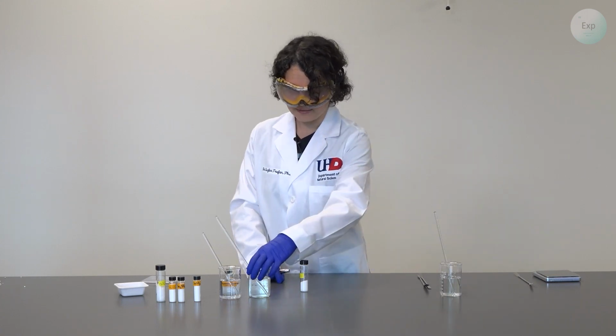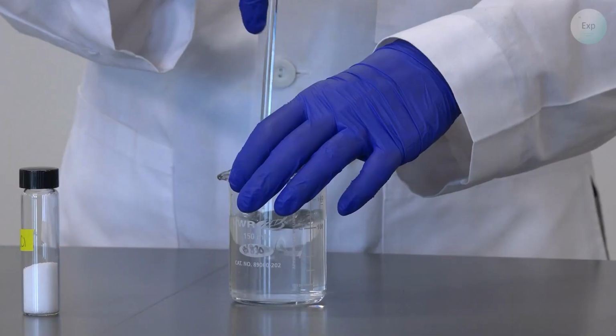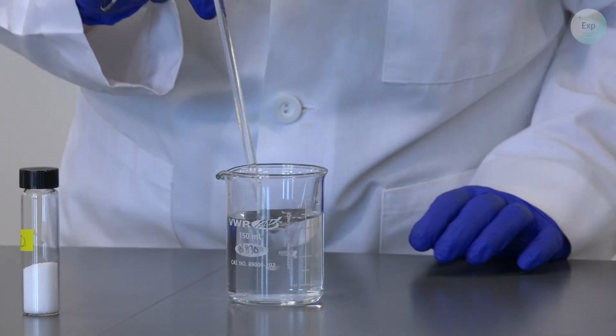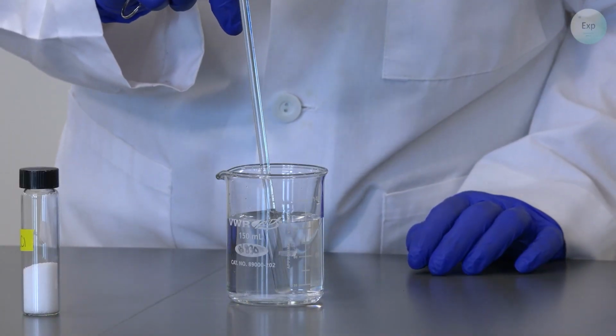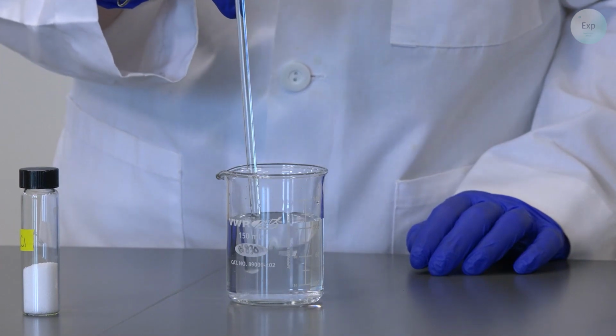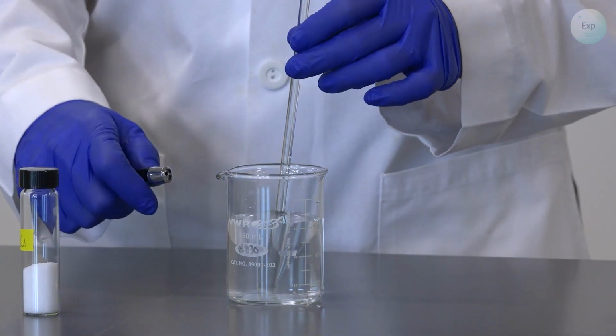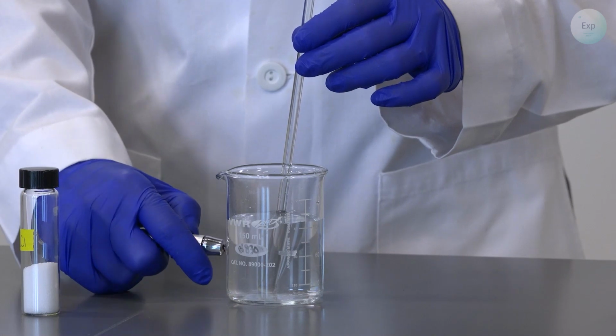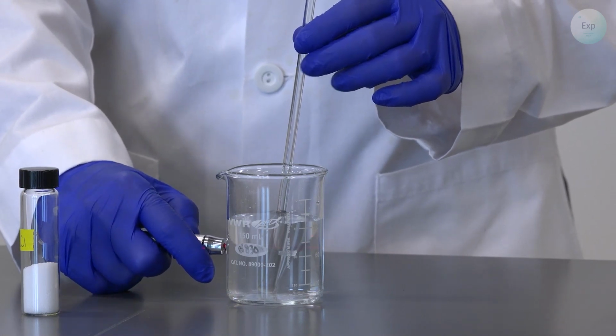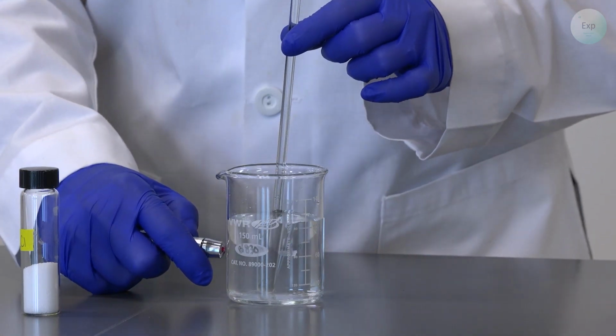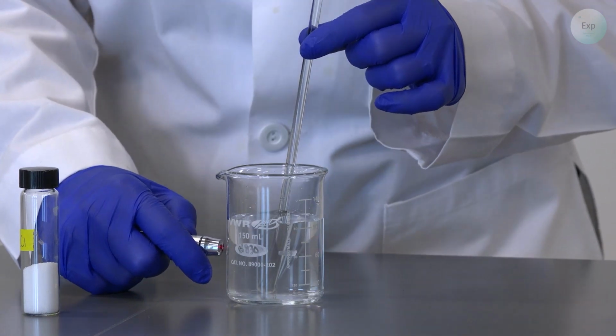We can do the same thing with calcium chloride. Mix it in real well. First, we check for any visible signs of calcium chloride particles on the bottom. There are none. So now we check for the Tyndall effect. It is not observed in this case either.